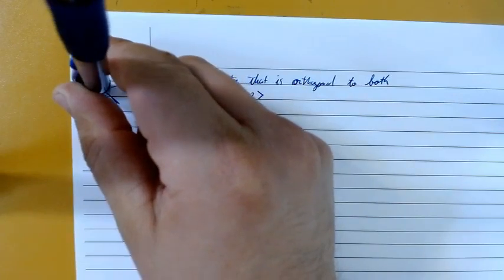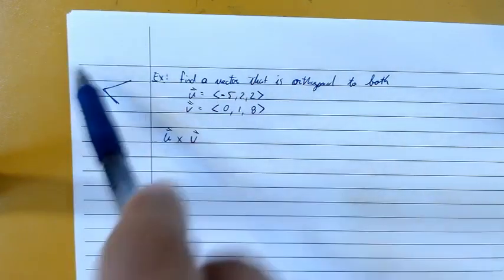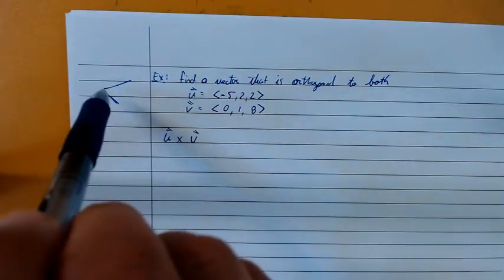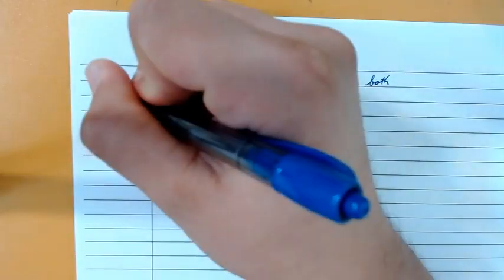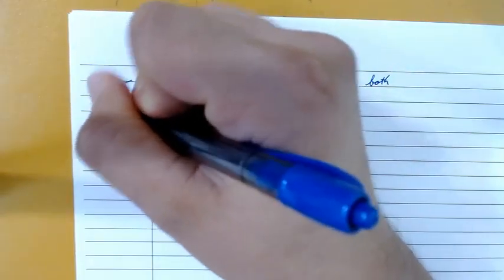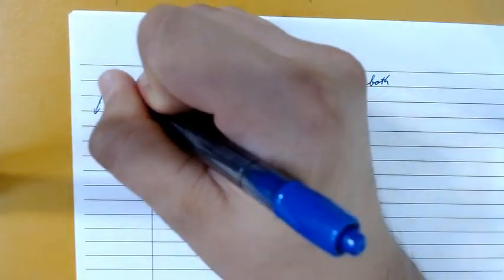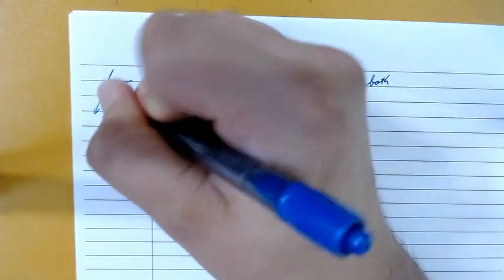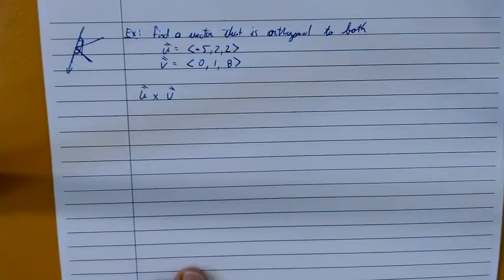Well, this one that sticks out of the page. Well, there's only one vector that sticks out of the page. That's true, but there's also the vector that sticks into the page, going back the other way. So you could have this vector coming out toward us, or going away from us, and both would be at a 90-degree angle to either of those. That's a little hard to draw.